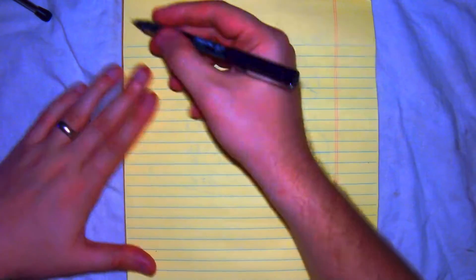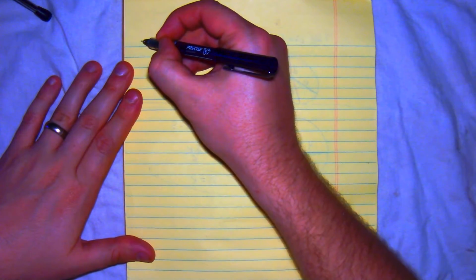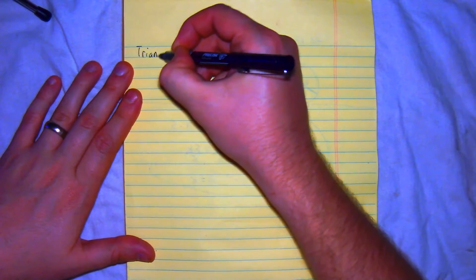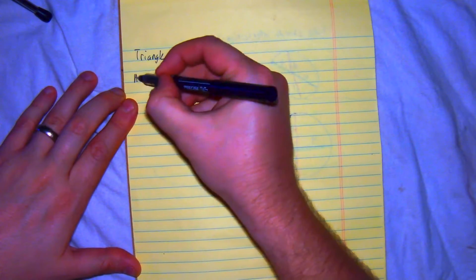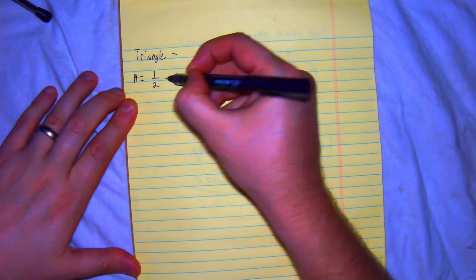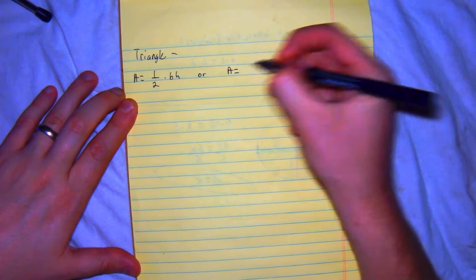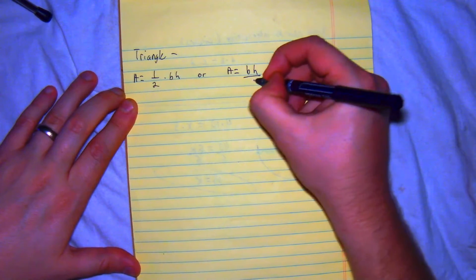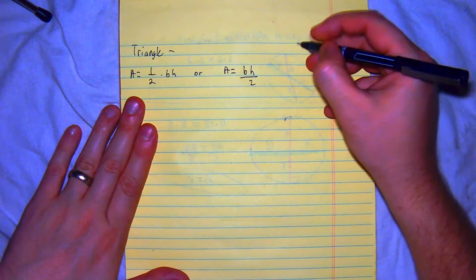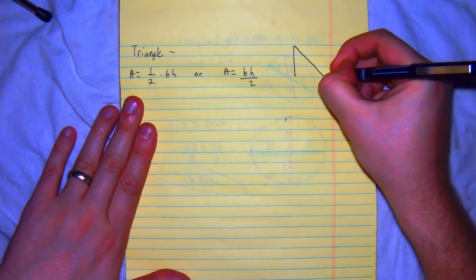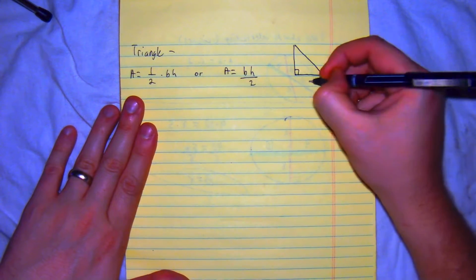And let's flip it and do a triangle real quick. So a triangle, the area is equal to 1/2 times the base times the height. Or you could say the area is equal to base times height divided by 2. Same exact thing, doesn't matter. Draw a triangle. This is an example of a right triangle. This would be our base, that would be our height.